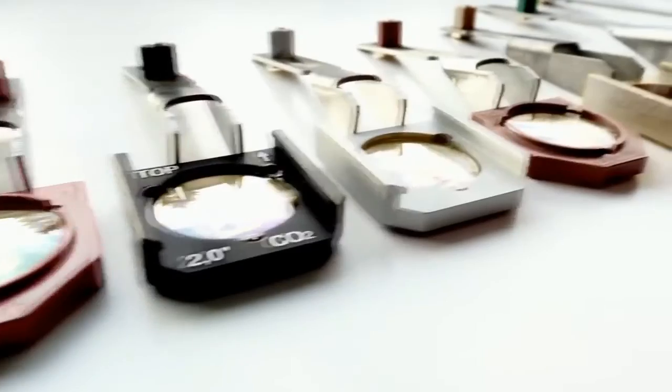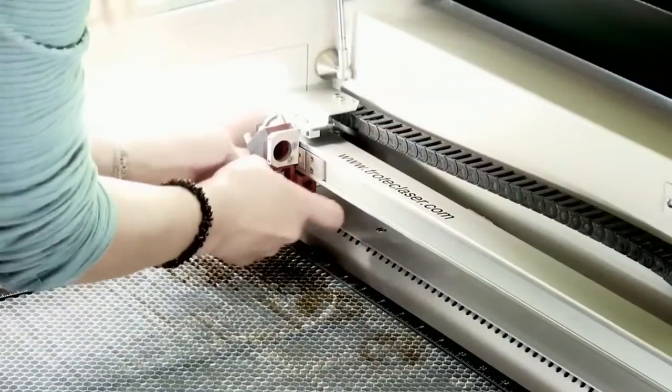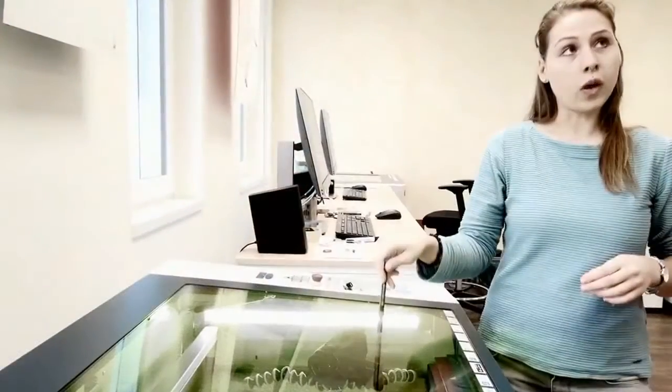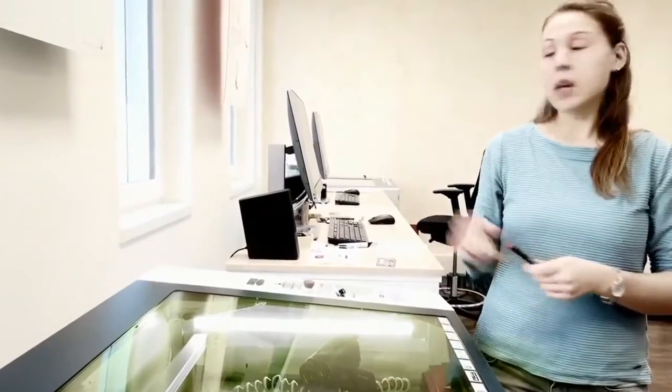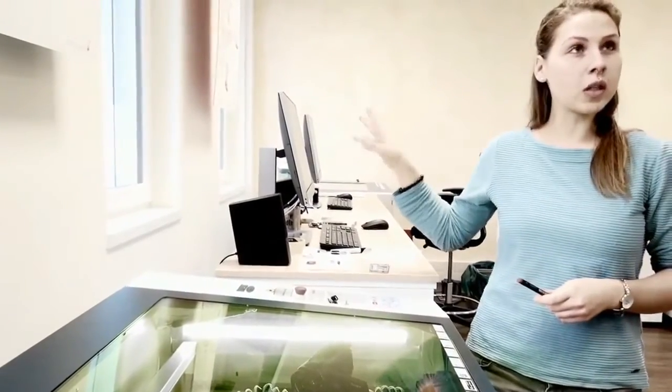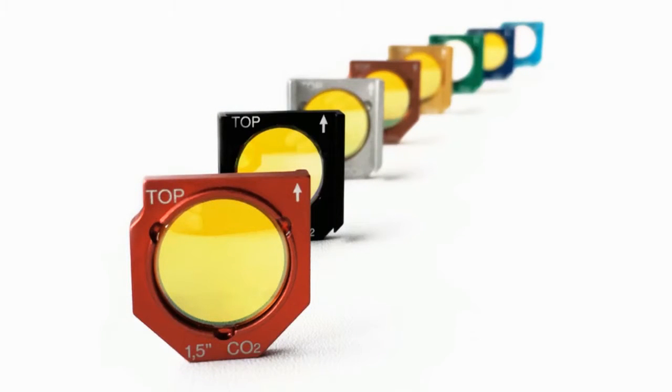And in this module we will look at lenses and compare them when we are using different lenses for the same application. There are many lenses to choose from, and we will not go through all of them, but we will take 3 different ones. So the ones we will look at are the 1.5, the 2.5 and the 4-inch lens.